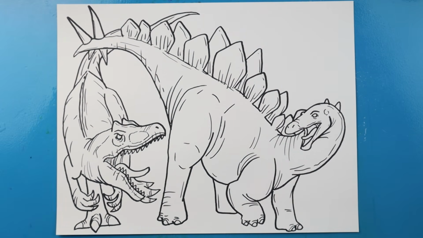And there you go. There is your drawing of an Allosaurus versus a Stegosaurus. I'm going to fast forward and start coloring this.